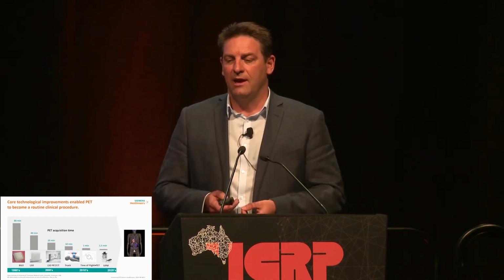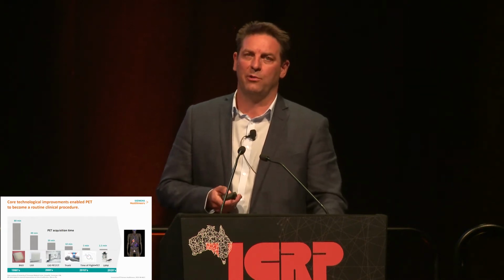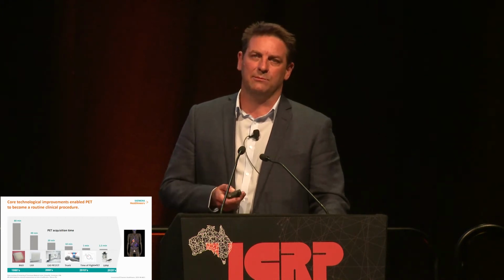We saw the introduction of LSO-based scanners in the late 90s, and then around the turn of the century we saw a really big change with the introduction of CT scanners, another modality which enabled us to better anatomically localise where we were seeing tumours or lesions in the body, and we also used that for attenuation correction. Early 2000s we saw an expansion in the fields of view. Time of flight imaging came in around 2010, and in the last couple of years we've seen a significant improvement with the introduction of silicon photomultiplier detectors, which replaced the PMT or photomultiplier systems that were available previously.